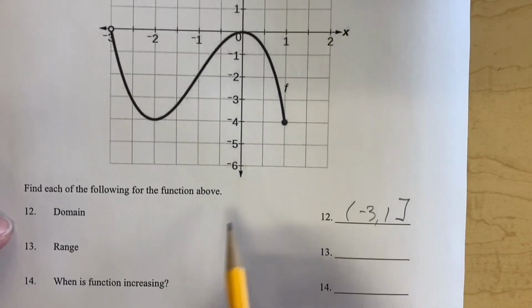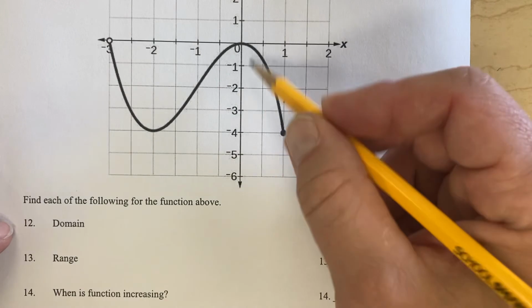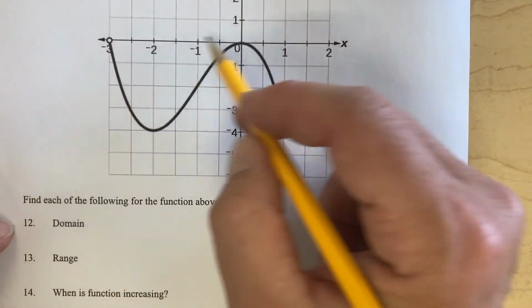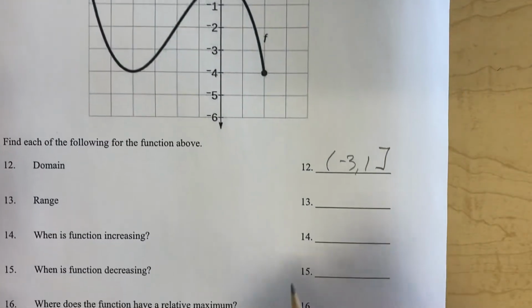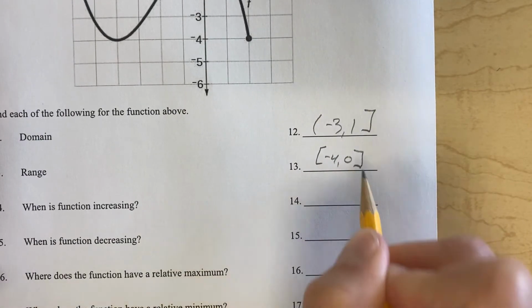Okay. For our range, we're going from -4 up to 0. It does touch all of those values, even though that's an open circle. We do hit 0 right there. So we're going to go from -4 to 0, including everybody.